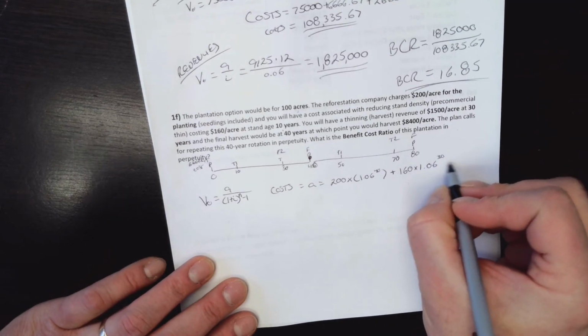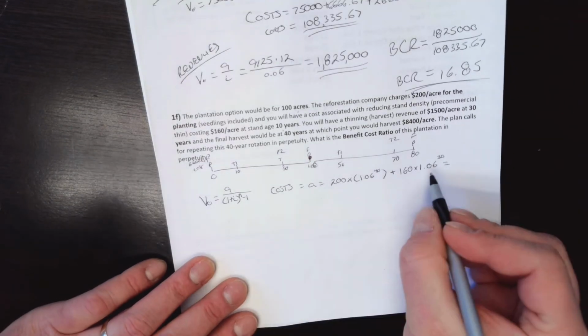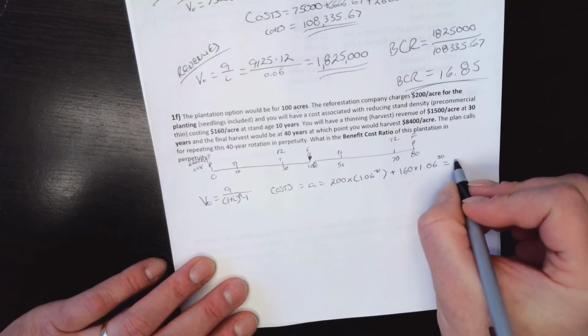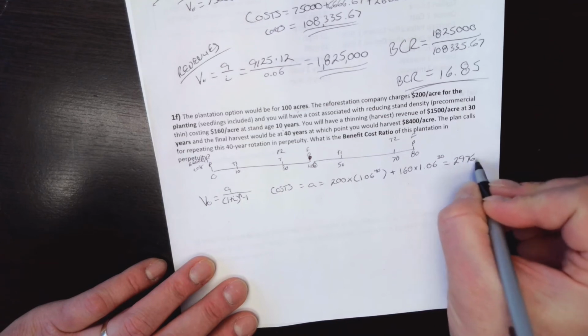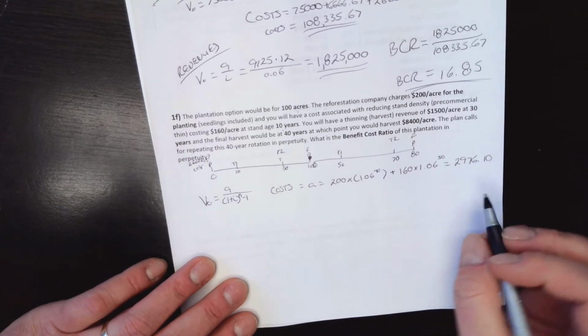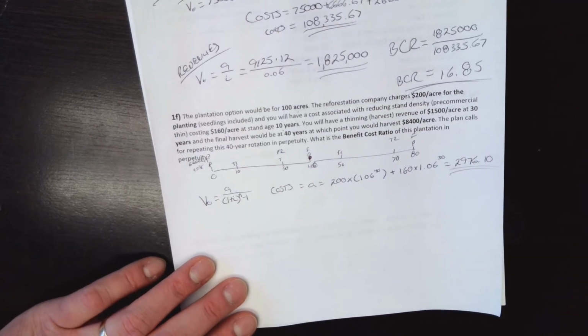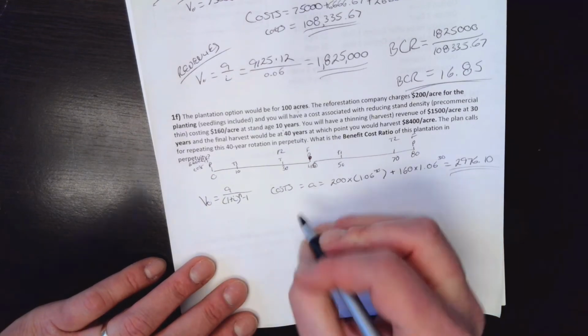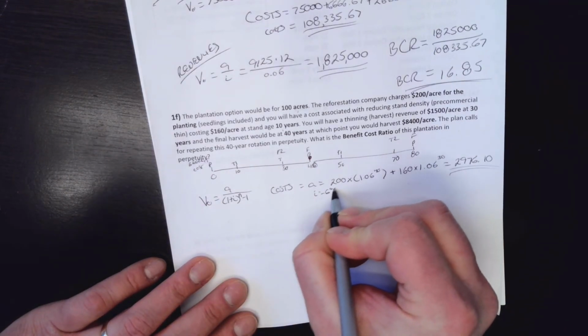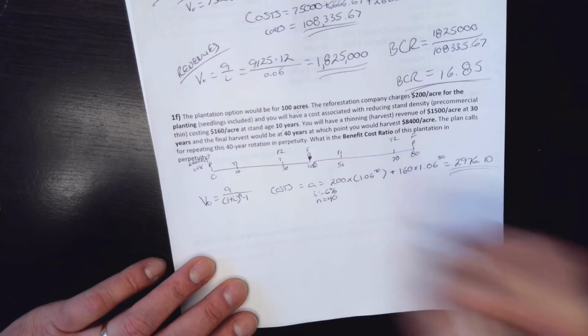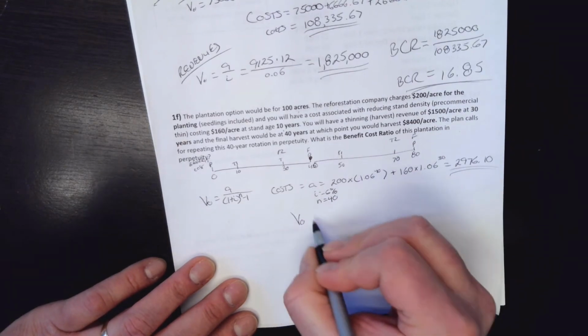And that's $160 per acre times 1.06 to the 30. And if we do that, right, where we sum that together, we get 2976.10. So that's what we have as an A. This is our V0. So our i is 6% and our n is 40. And we can go ahead and just plug this in.